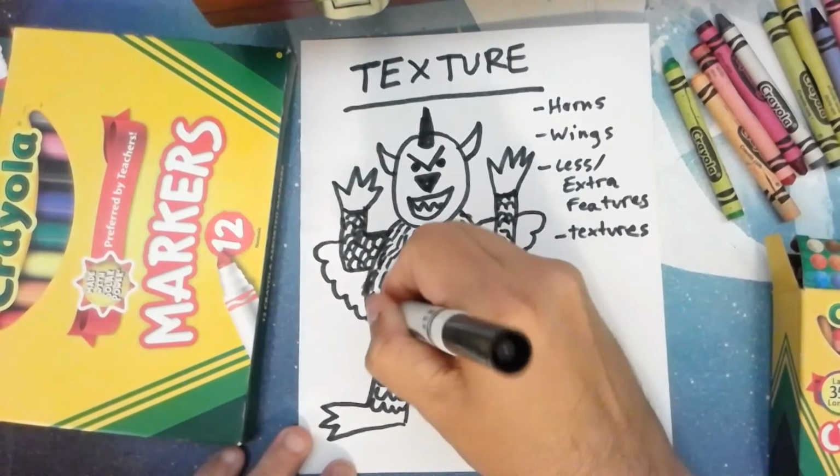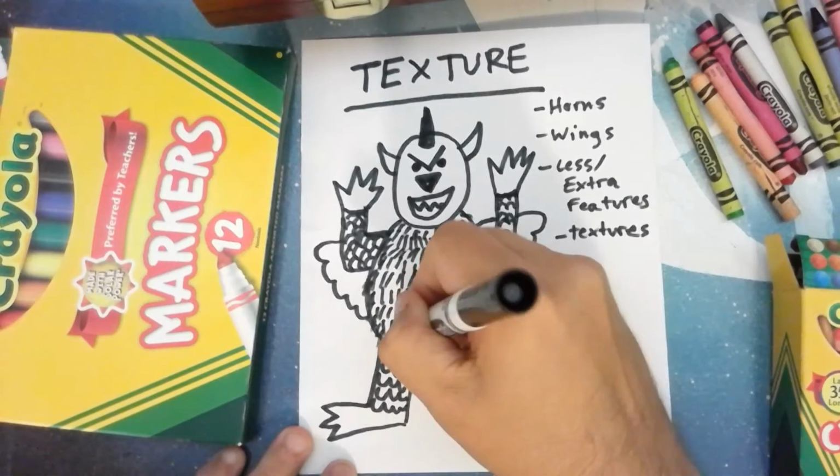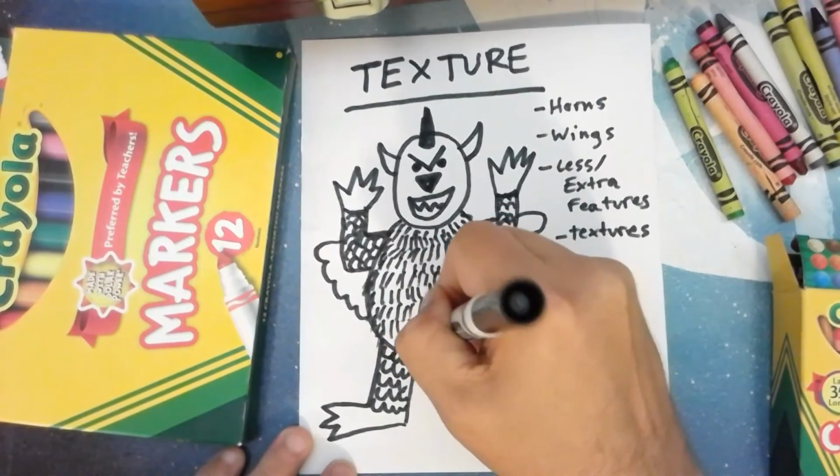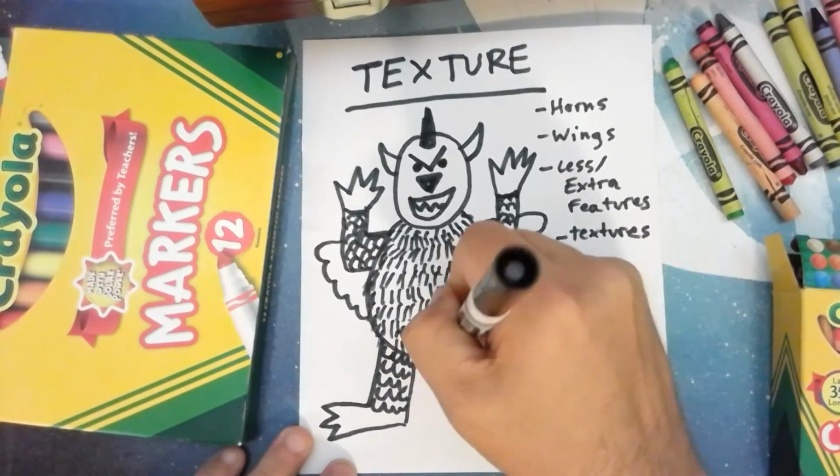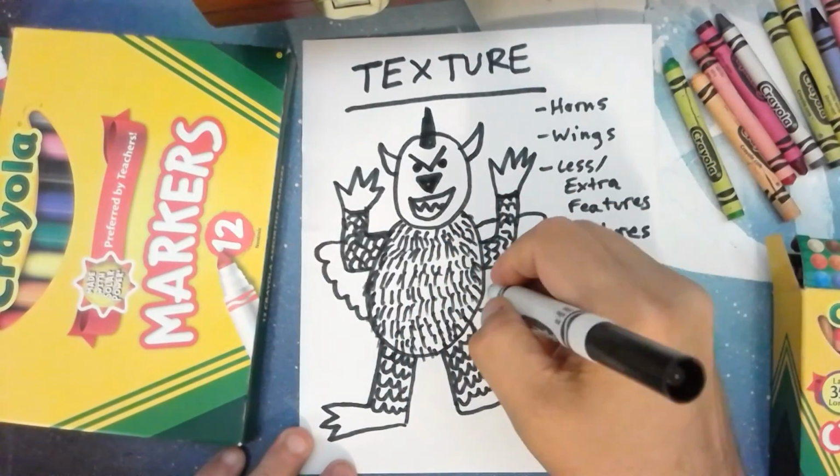And you can do this with crayon, you can do this with marker. I like to draw with a marker and then color with colored pencils or crayons.